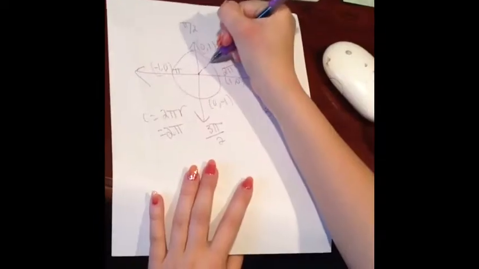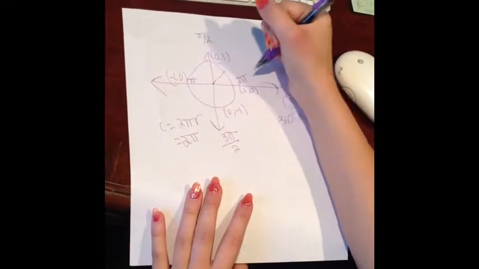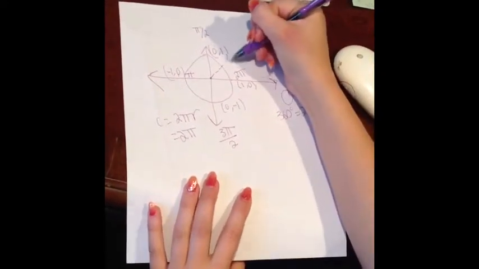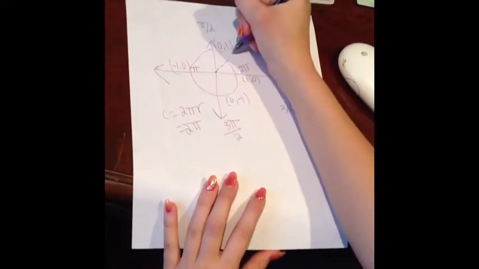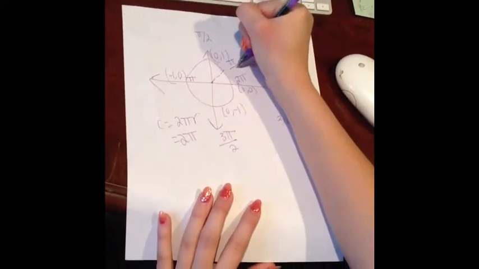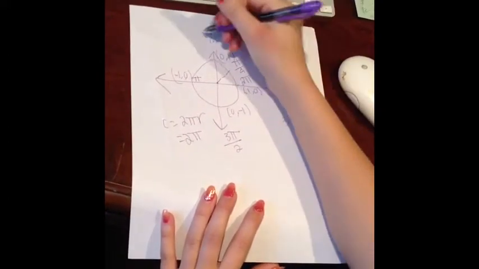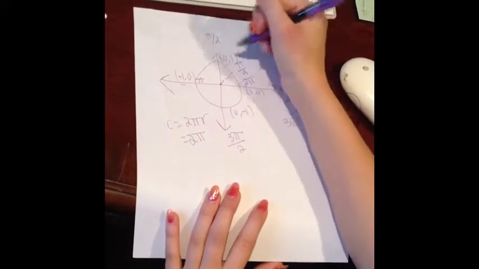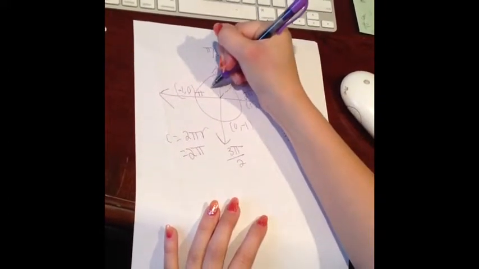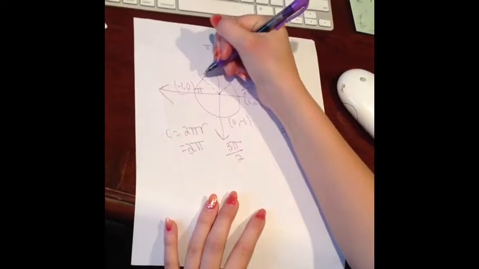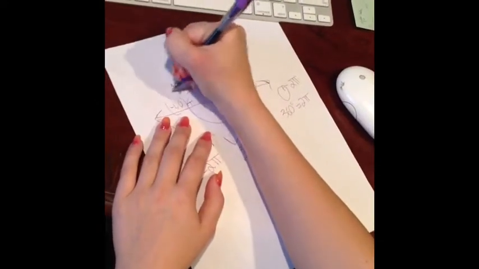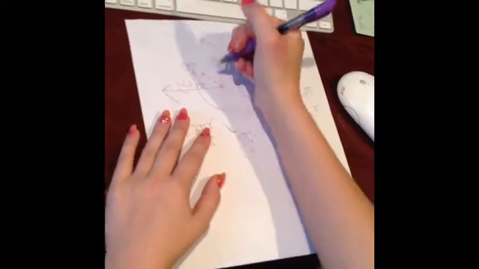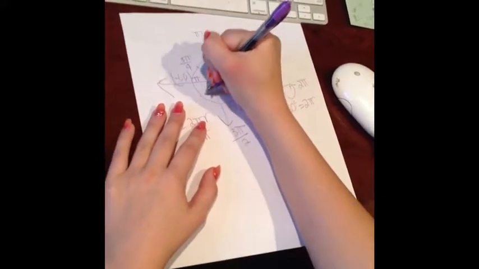Alright, so now we're going to take this and cut it in half, because we want to get this radian, and this one's in between these two, so this one has to be pi over 4 because it's in between both of them. And then you do the same thing here, and this one's going to be 3 pi over 4 because we're just repeating the halving process.